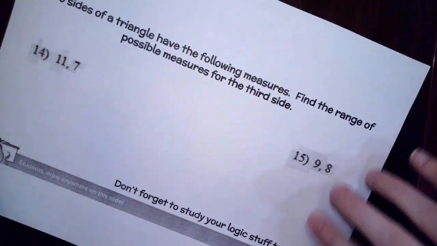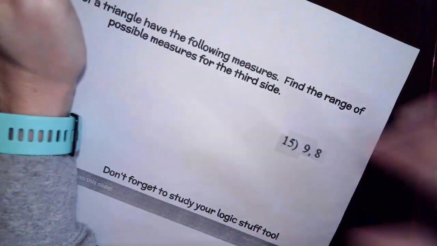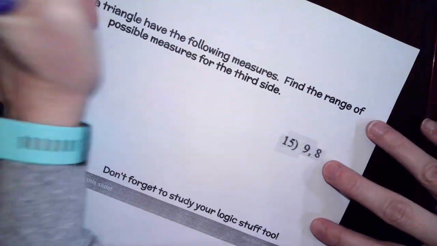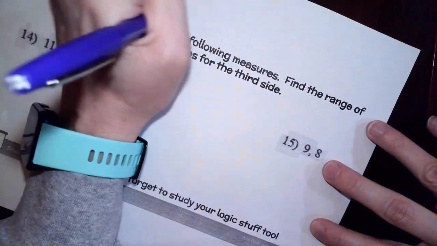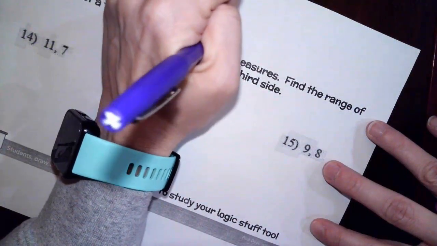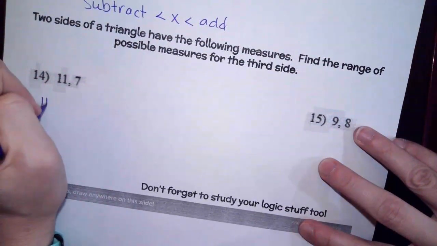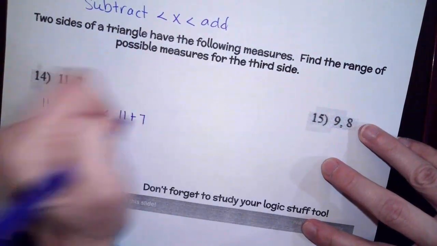Alright, we want the range for the possible third side. So to keep that whole rule true about the two smallest adding up to more than the third, the largest, we have to subtract on the left, and we have to add on the right to make sure that we're keeping our third side within a range that'll make all three sides work nicely with each other. So we do 11 minus 7 less than x less than 11 plus 7.